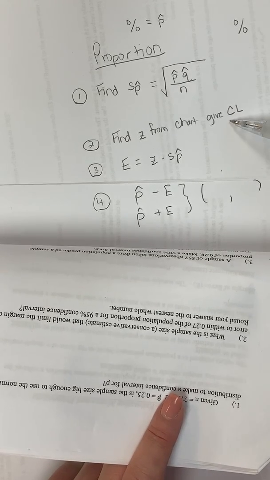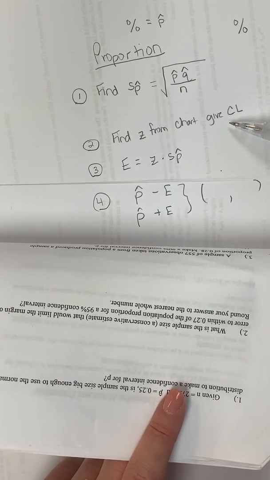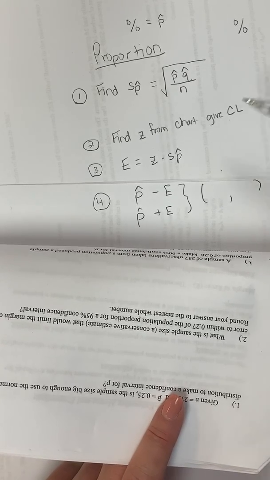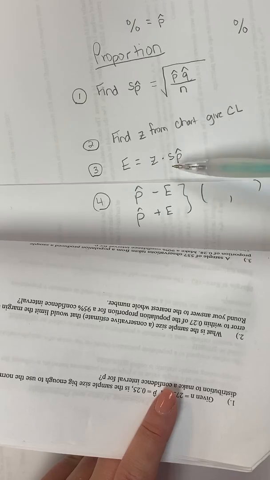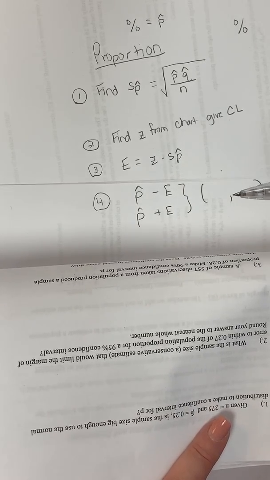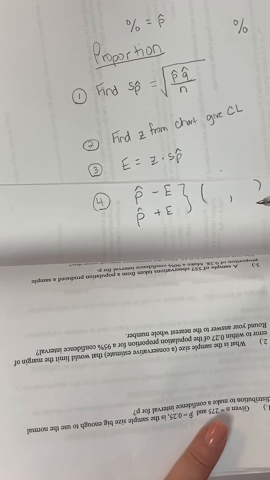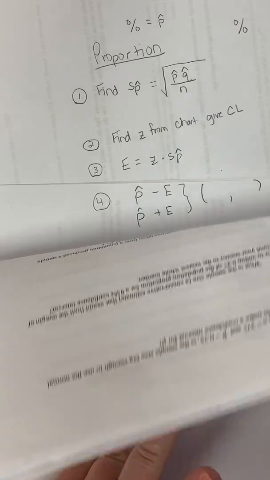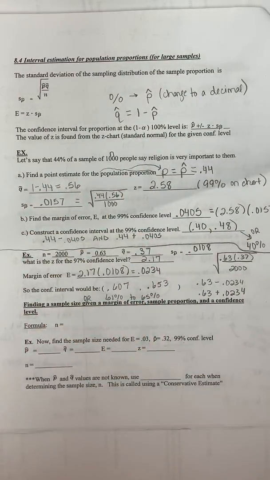Then you either find Z from the chart if sigma's known, or if you have a proportion. If it's not known, you follow the 3 steps and use the t-table. Then you multiply the 2 values together to get your margin of error, and then you subtract it and add it to your original point estimate, whether that's x bar or p hat, and you get an interval. So same steps over and over, even though you have 3 types of problems.